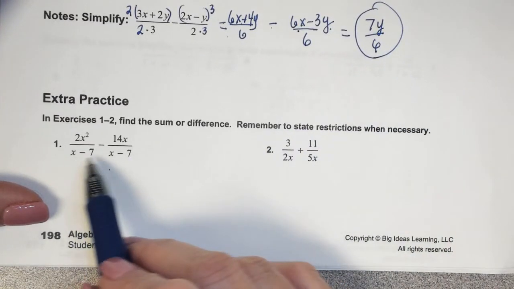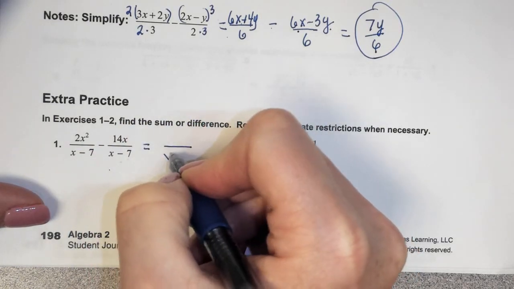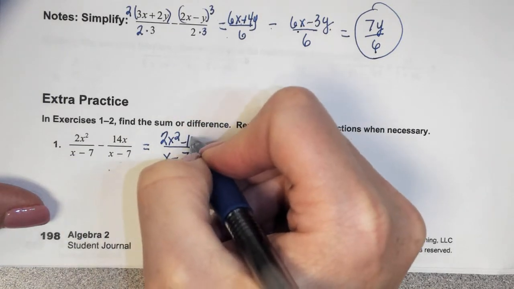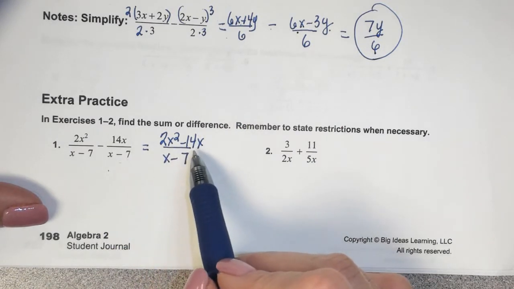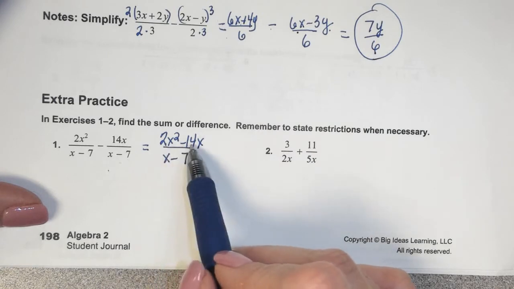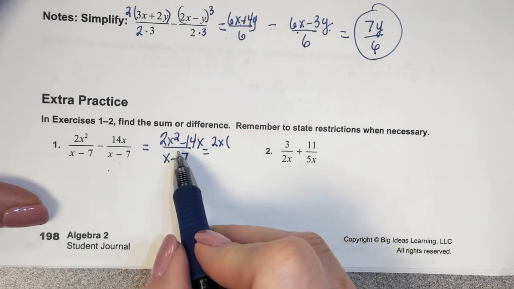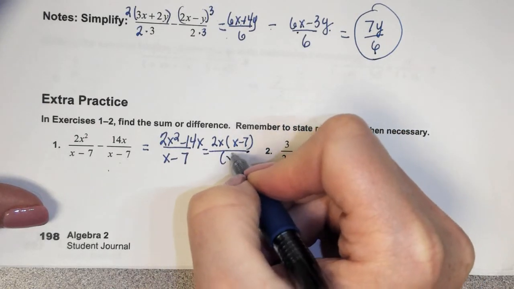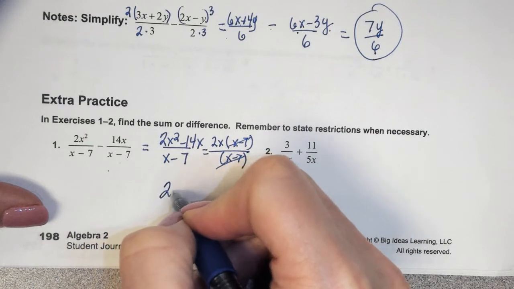All right, easy problem here. We have common denominator, so that denominator is just going to stay as x minus 7. In the numerator, we're going to have 2x squared minus 14x. These are not like terms, so I can't do anything else with them. However, what if I factor out a 2x? What would I have left? X minus 7. In the denominator, I also have x minus 7. So these x minus 7s would cancel. So I would now say my answer is 2x.